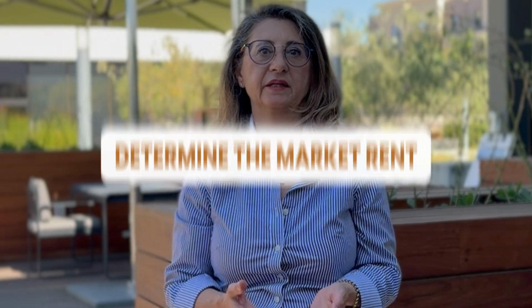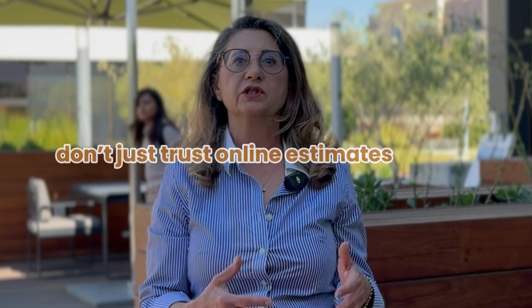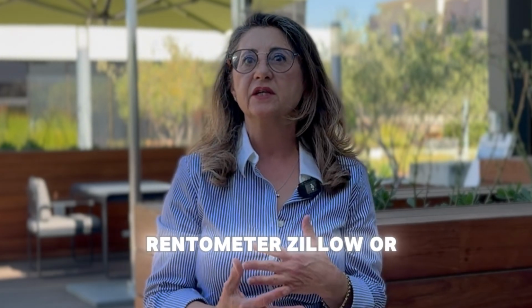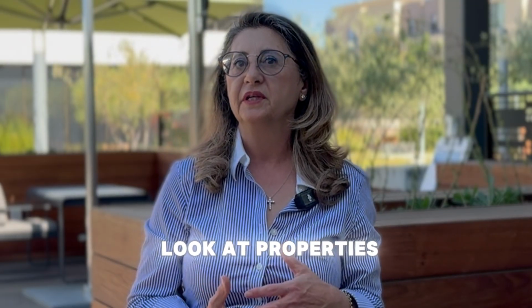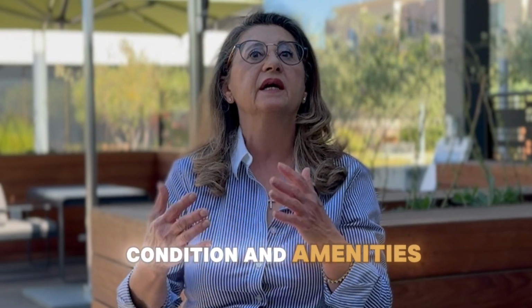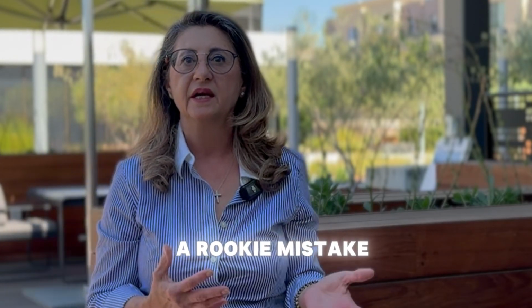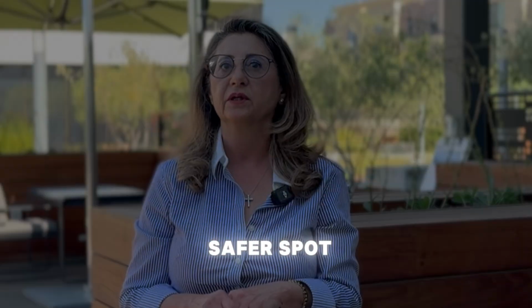Determine the market rent. Next, you need to know what you can realistically charge for rent. Don't just trust online estimates. Pretend you're a tenant and check out what similar homes are renting for on sites like Rentometer, Zillow, or Rent Cafe. Call around, talk to landlords, and look at properties with similar size, condition, and amenities. Be conservative. Overestimating rent is a rookie mistake. If the numbers still look good with a lower rent, you're in a safer spot.